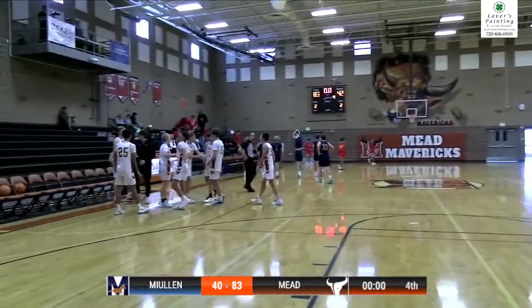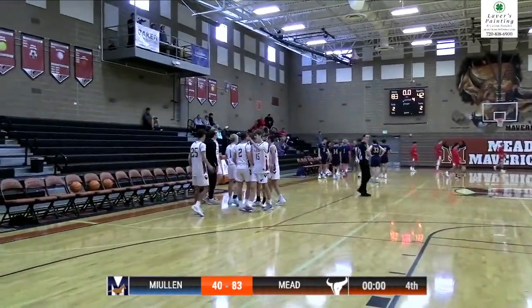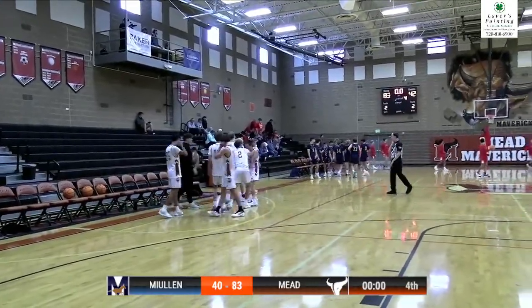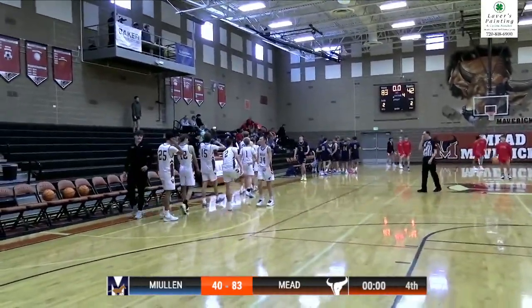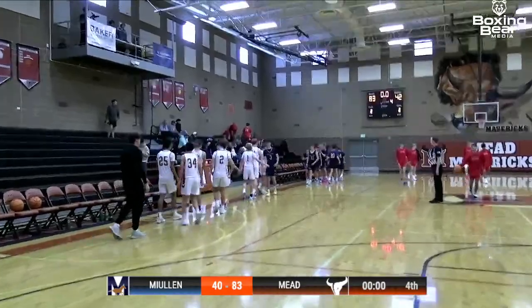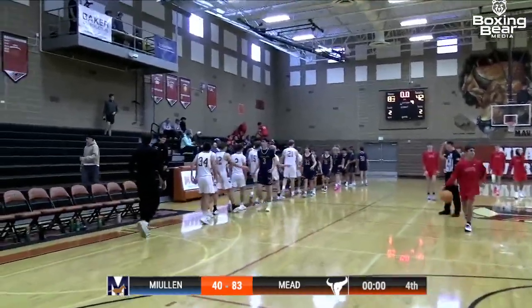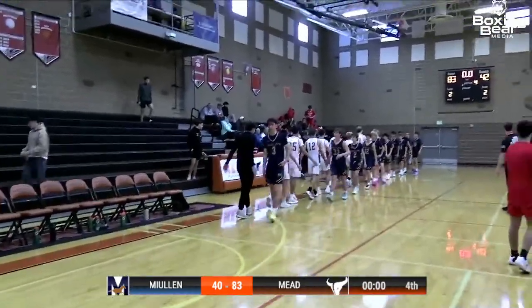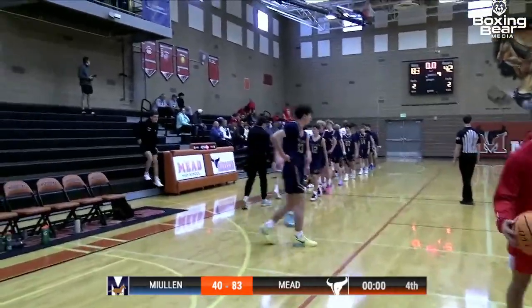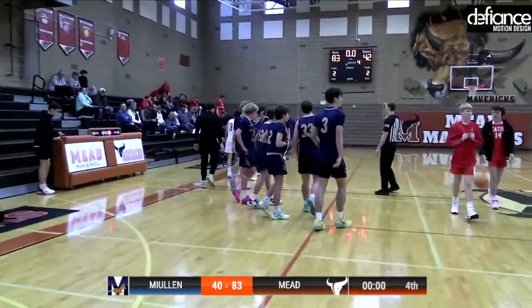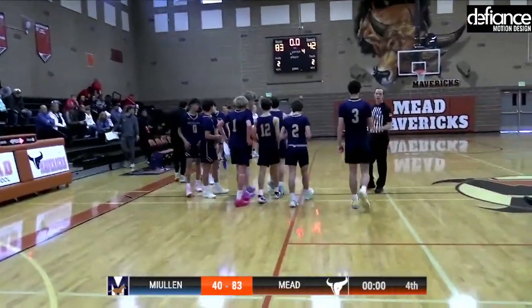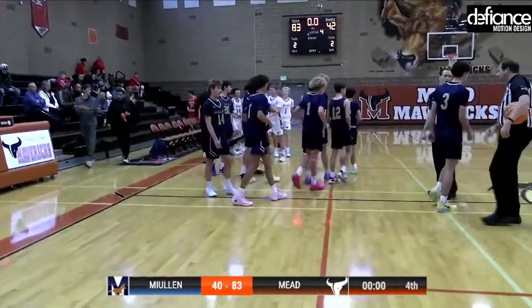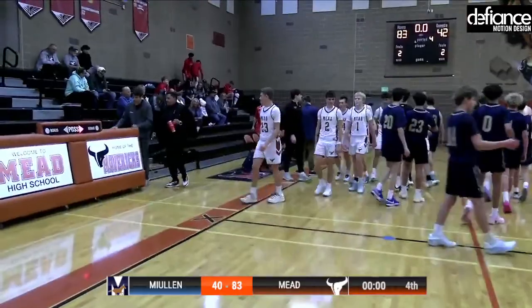Ladies and gents, your Mead Mavericks 83, Mullen 42. Big victory for Mead C team here. You can see the excitement in their faces as they shake hands. We'd like to thank Mullen High School for traveling up here to Mead Mavericks Stadium, and thankful for all the fans. And we'll look towards the next game.